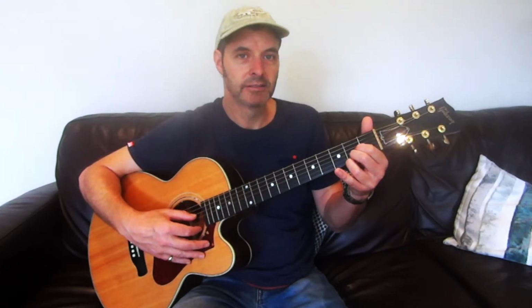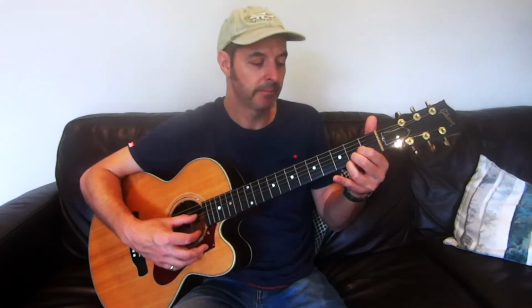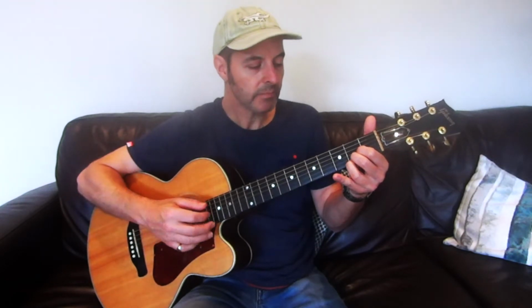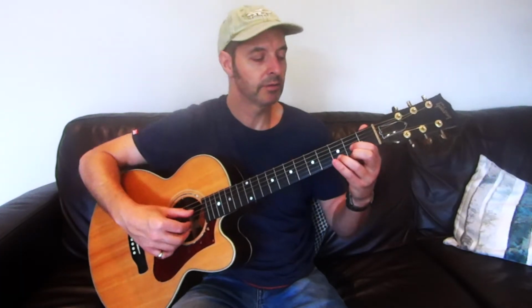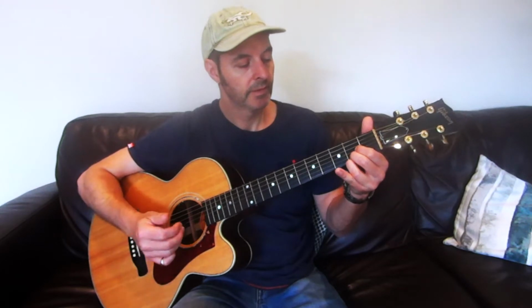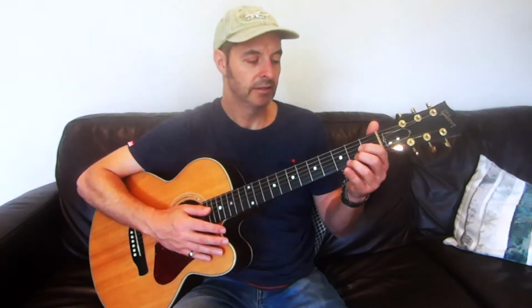So I've now got 4 notes. I've got the basic triad plus the C sharp. So I've added the 7. I've added that to the basic major chord. Now that chord I've ended up with is called a major 7. So it's a D major 7. It was the D major chord and I've added the 7.